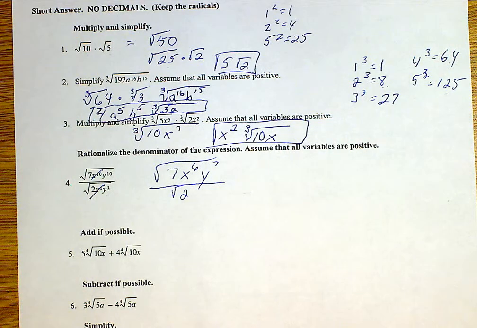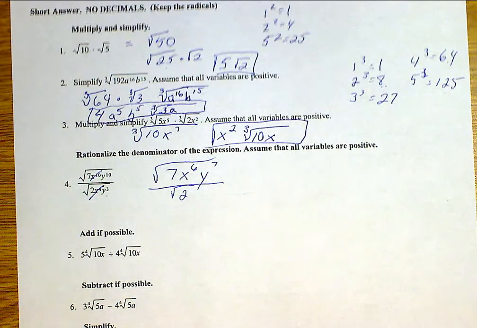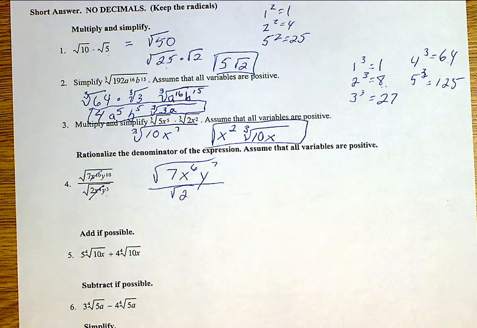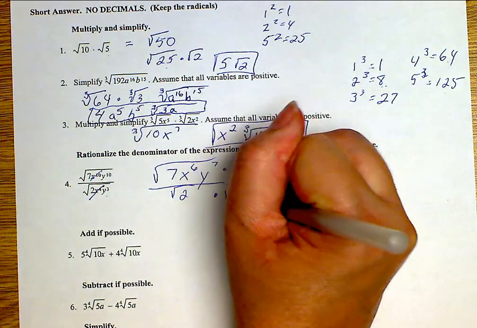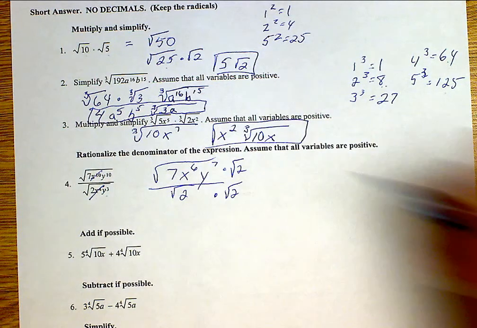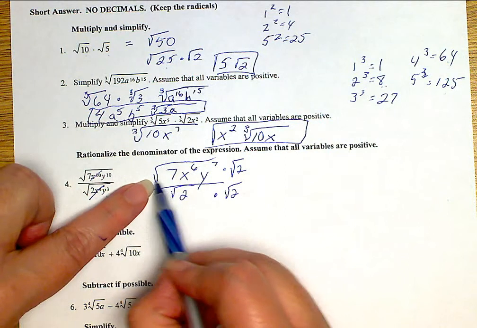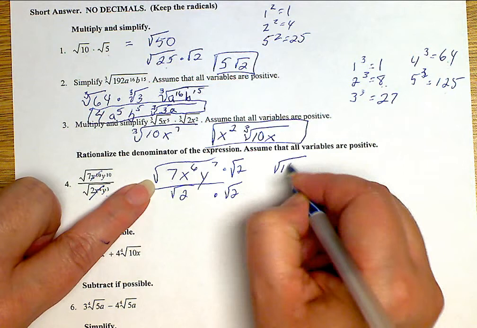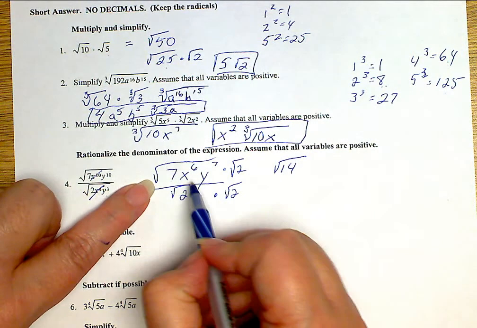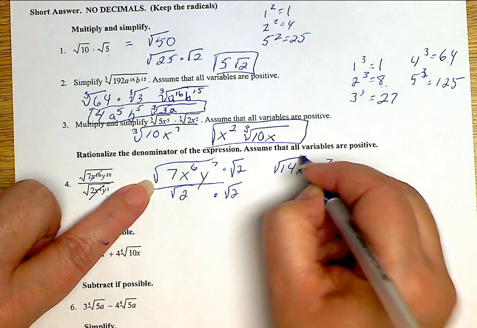What is the rule? The rule says we can't have a square root on the bottom. Does anybody remember what we have to do? Multiply. So we have to multiply the top and bottom by the square root of 2. So the square root of 7 times the square root of 2 gives me the square root of 14. Then we have x to the 6th, y to the 7th, all over 2.